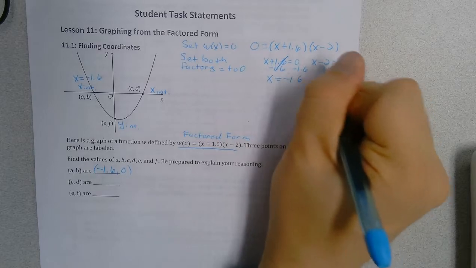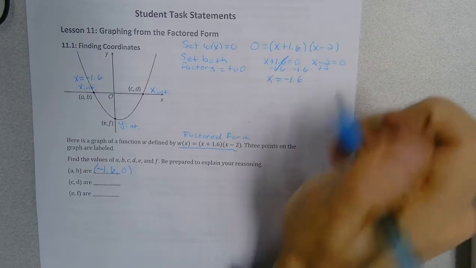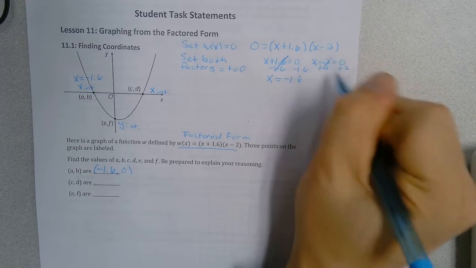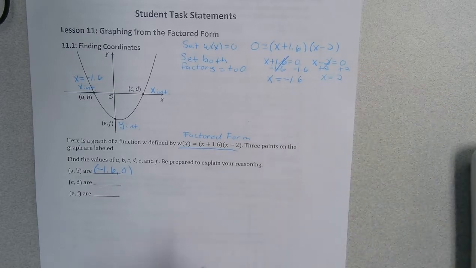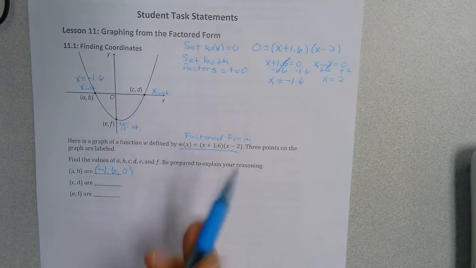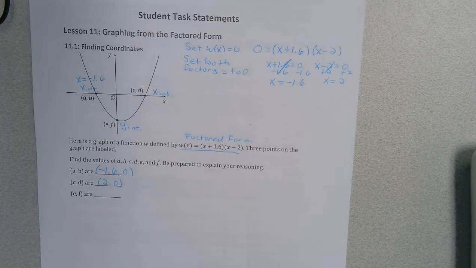x-intercept. So the opposite here of x minus 2 equals 0 is adding 2. So I add 2 to both sides. And 0 plus 2 is 2. So x equals 2. So if x equals 2, we then have to find the y-coordinate. So we would get 2 and then 0.